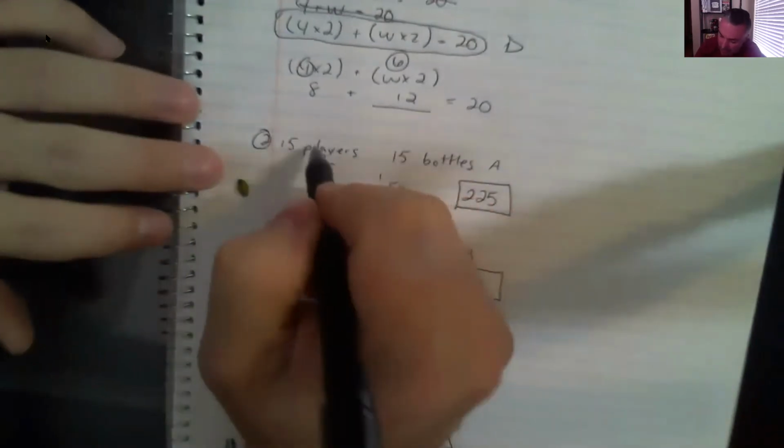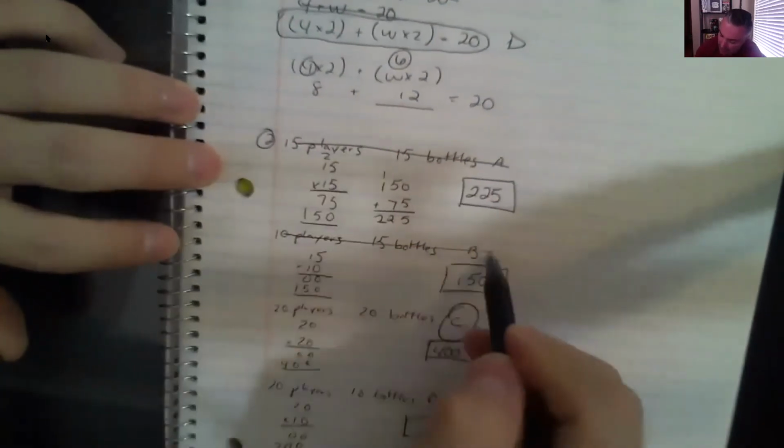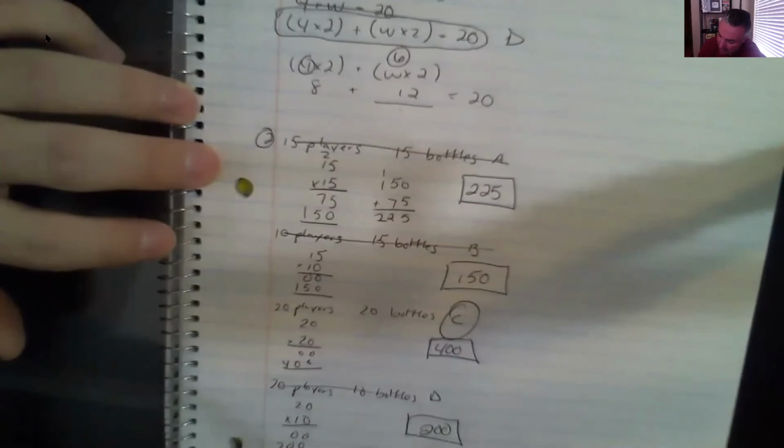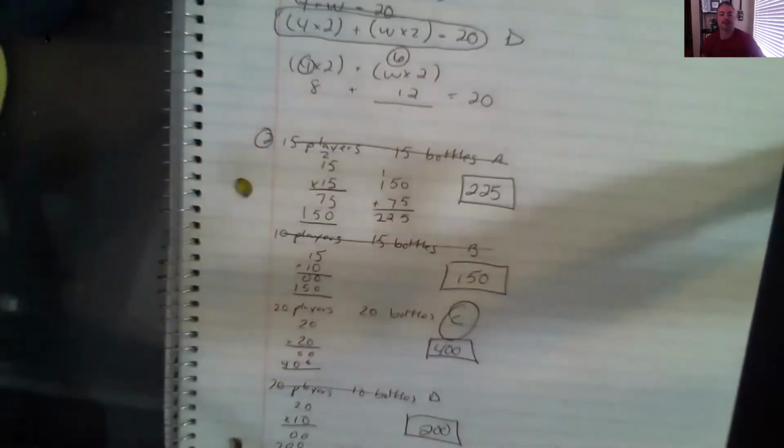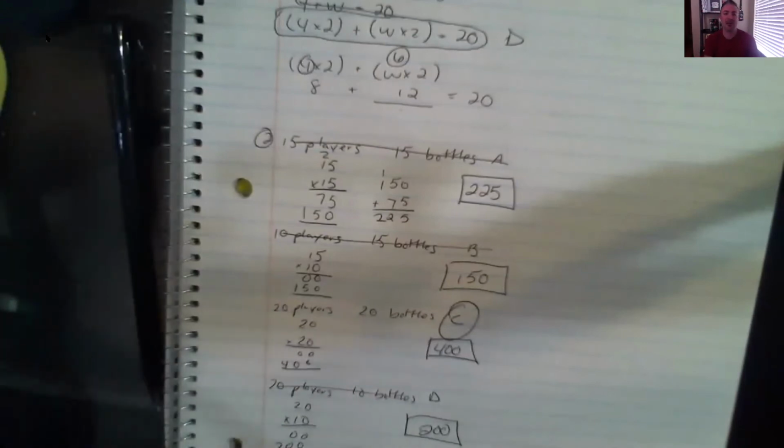So it can't be A because it's too low, can't be B because it's too low, can't be D because it's too low, and it's C. That's my answer.